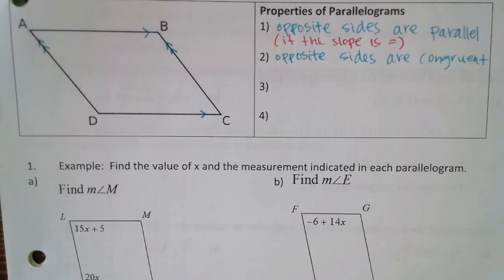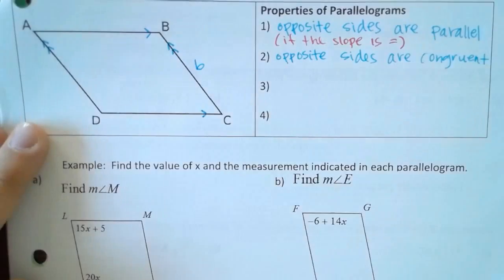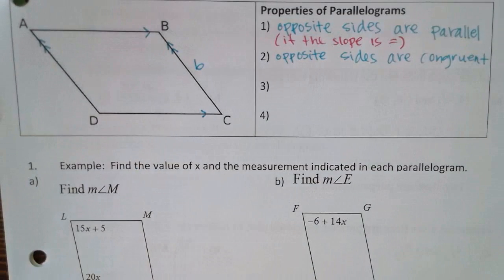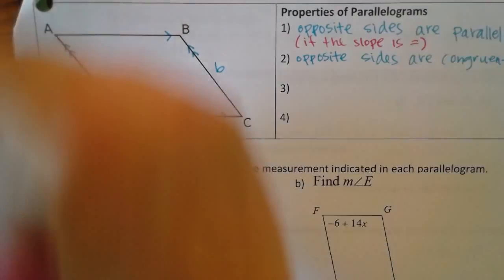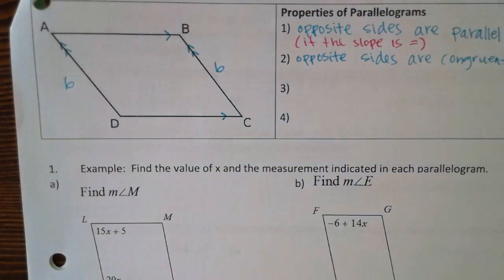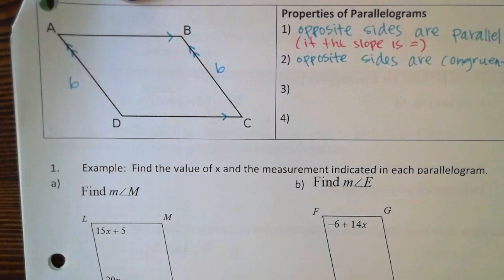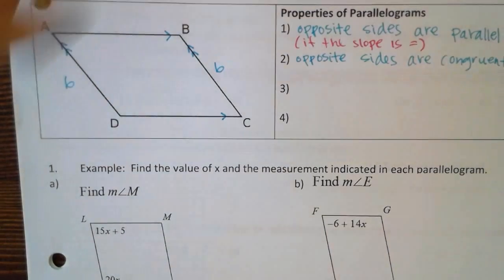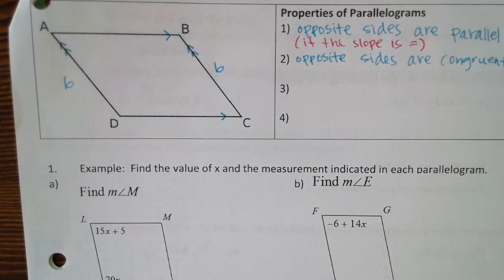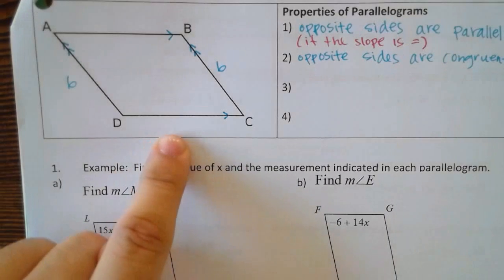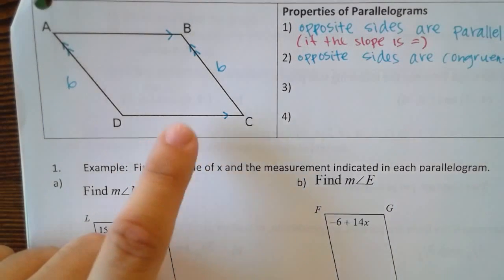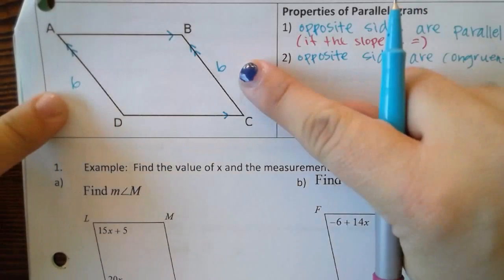Now, if opposite sides are congruent, if this is 6, AD has to be 6. They would have to be the same. If AD is 6, do we know anything about AB? We know absolutely nothing. The only thing that we know is that opposite sides are congruent. This could be 8, it could be 4.5, it could be 19. We know nothing about this, only about the opposite sides.